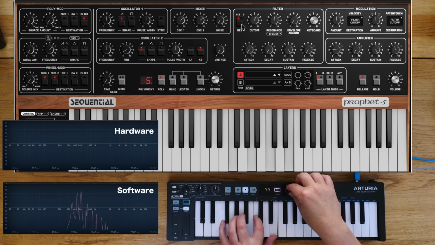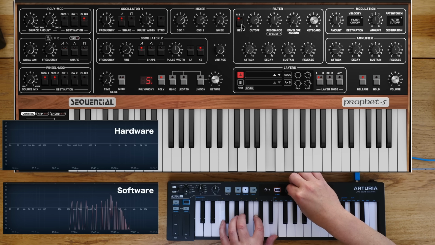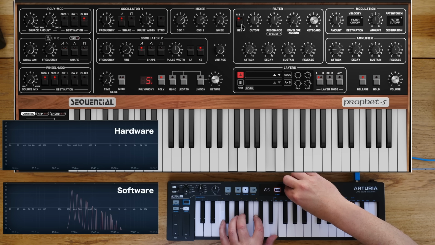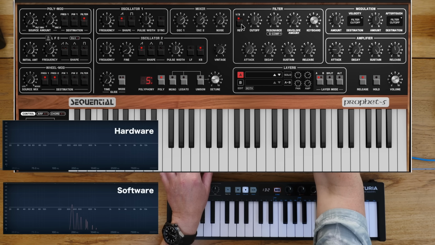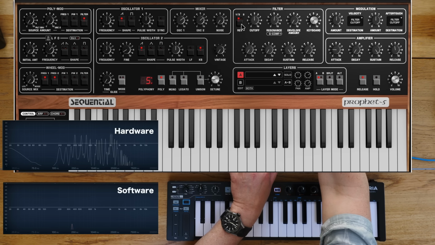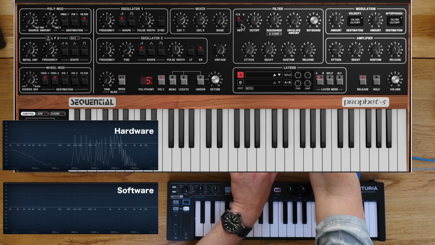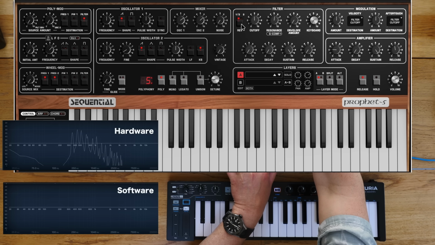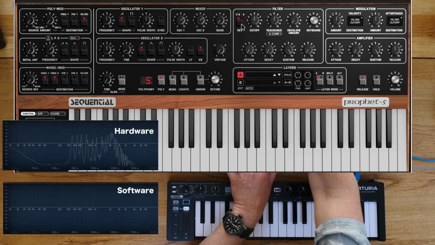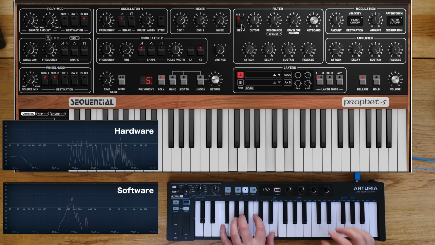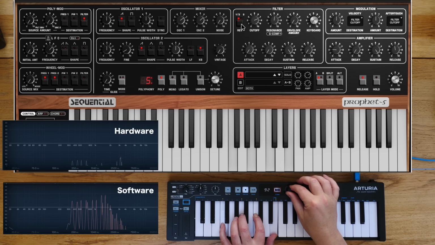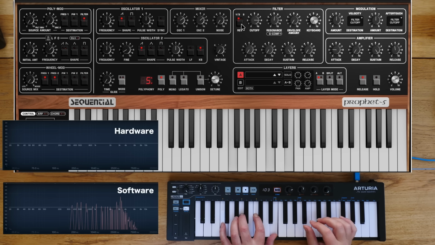Don't think you'll hear much of a difference here. Try that here. Super close those. If you think there's a difference there, it's the difference that you'd get in two instruments.